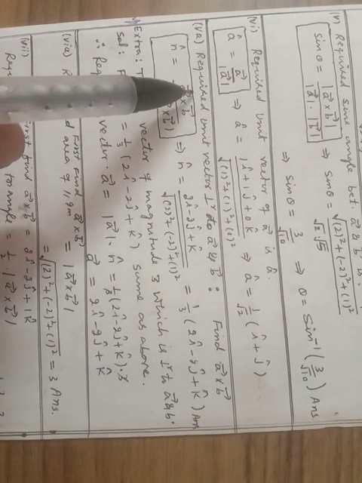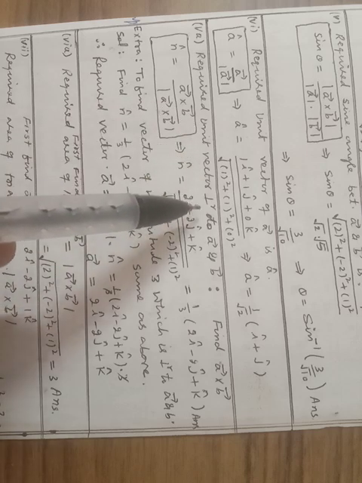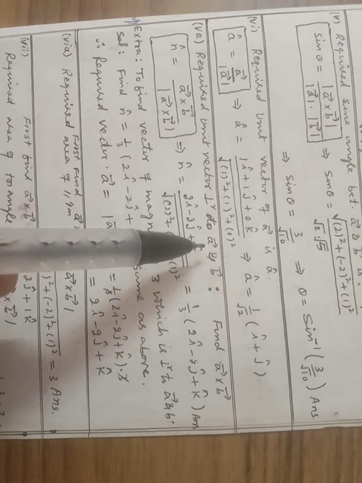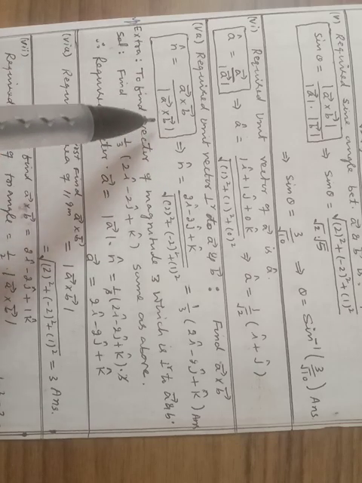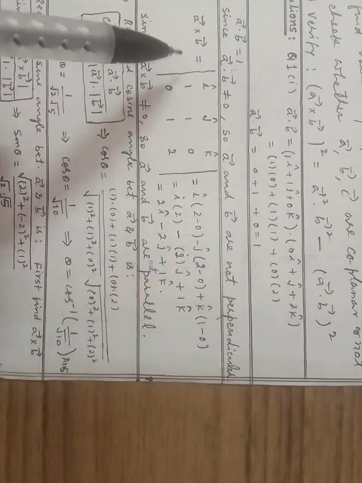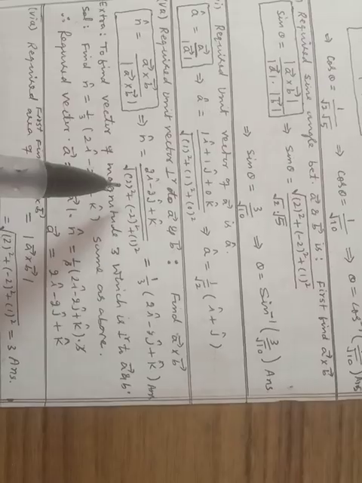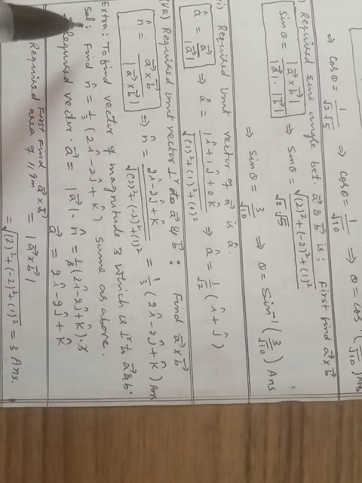Next part, unit vector perpendicular to A and B. Unit vector perpendicular to A and B is denoted by n cap and defined as A cross B upon magnitude of A cross B. A cross B we will find in this way, 2i minus 2j plus k. Its magnitude also find. Put values. This is the answer. Extra question here.